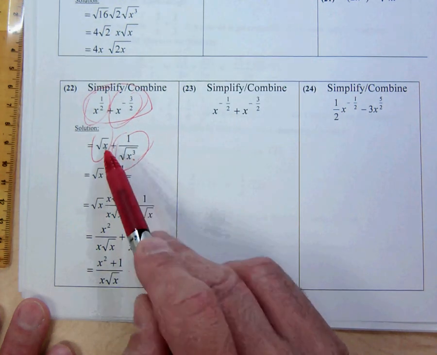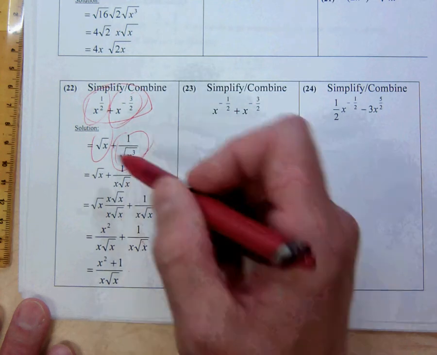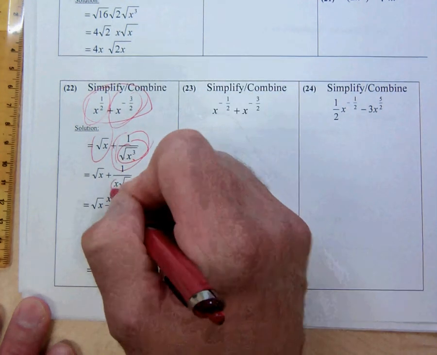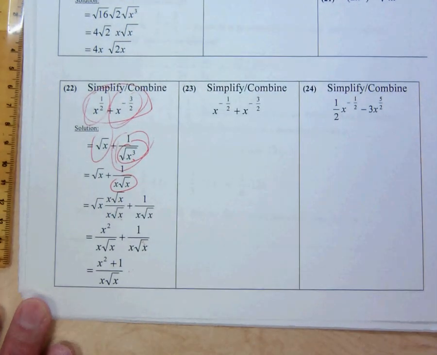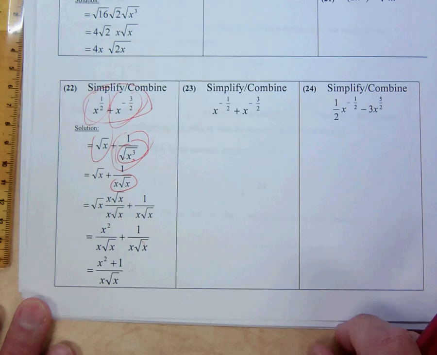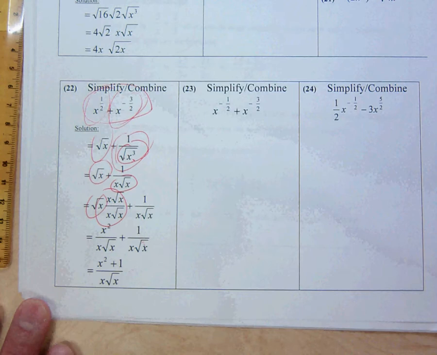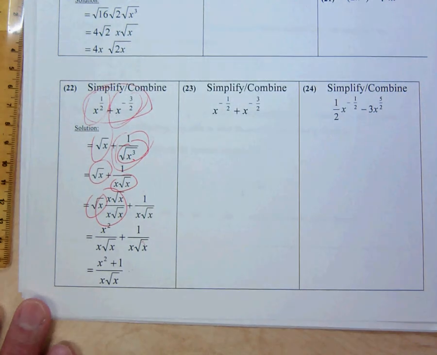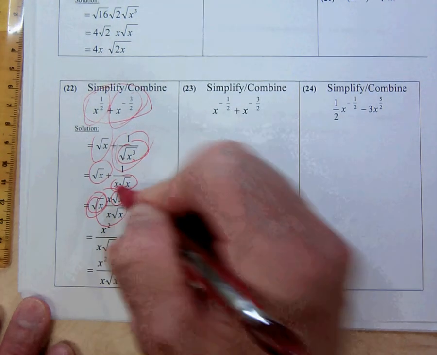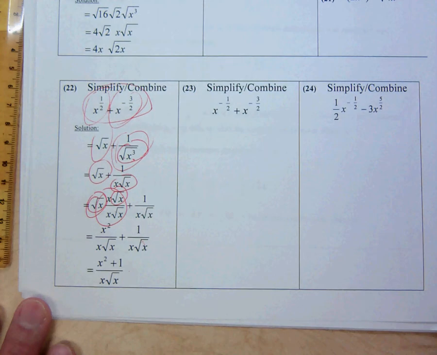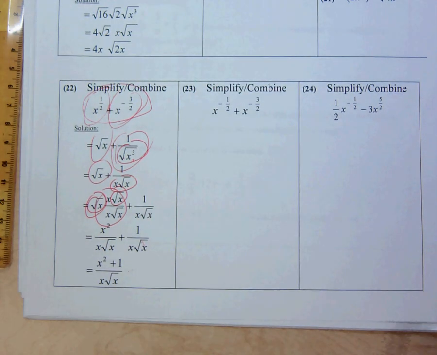Then what did I do? Then I needed a what? Well, first of all, I turned this into what? x times the square root of x, like I just showed you a second ago. Then what did I do? Then I got a common denominator by multiplying this by x square root of x over x square root of x. And by the way, what's square root of x times square root of x? What is it? x.